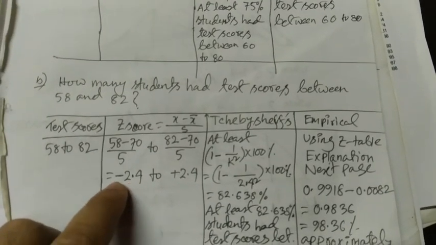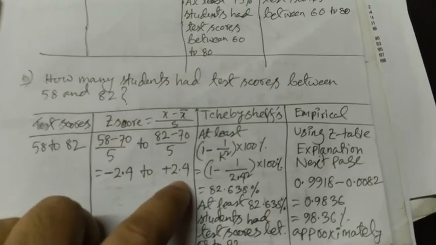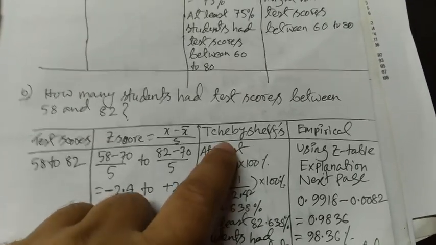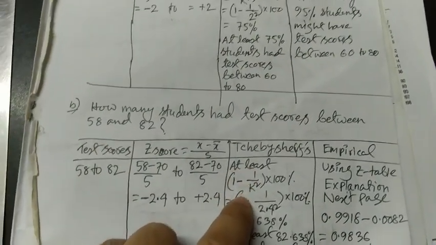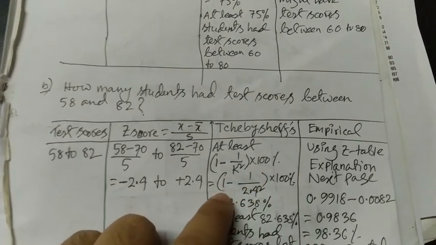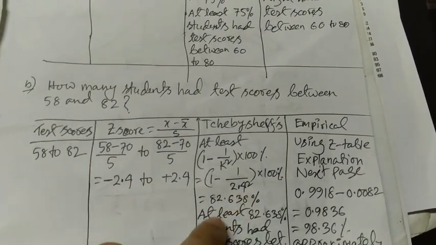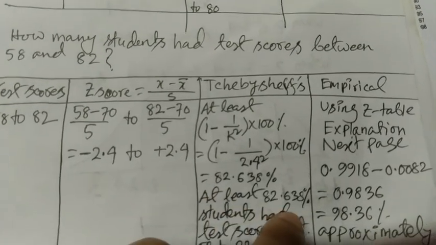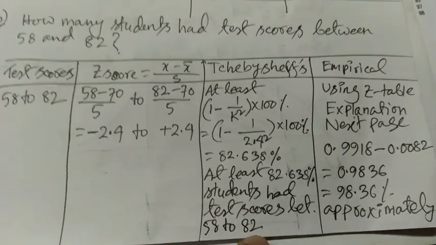Because if you remove the plus and minus sign, both the values are identical. Both values are the same, 2.4. Because of that, we can use Chebyshev's theorem. Right, so at least 1 minus 1 upon k square into 100% of the data falls within that range. Here k is 2.4, so 1 minus 1 upon 2.4 square into 100%. That means at least 82.638% of students had test scores between 58 to 82.